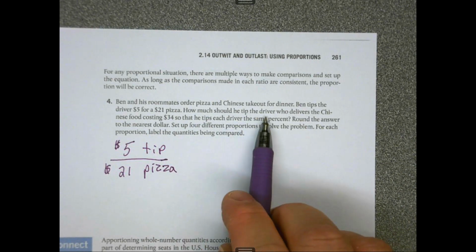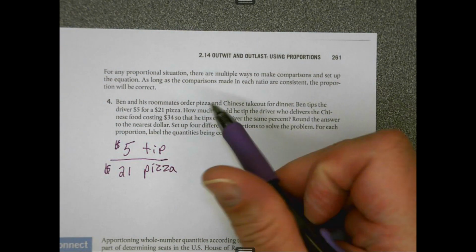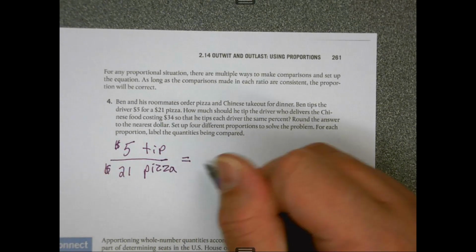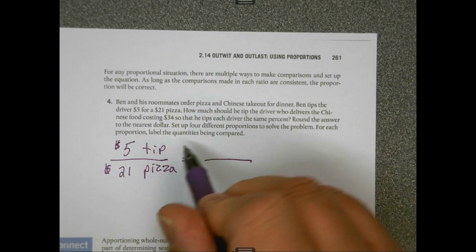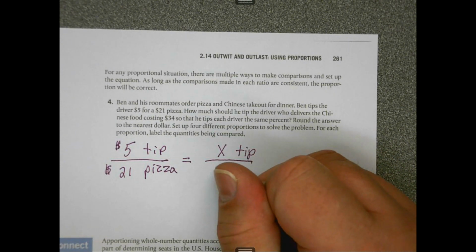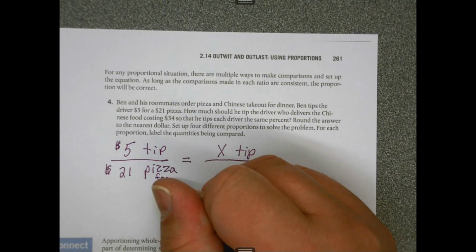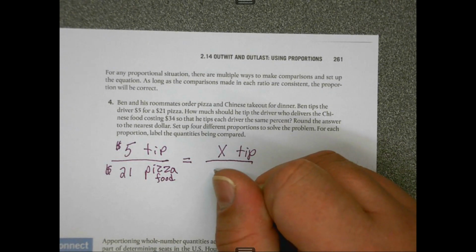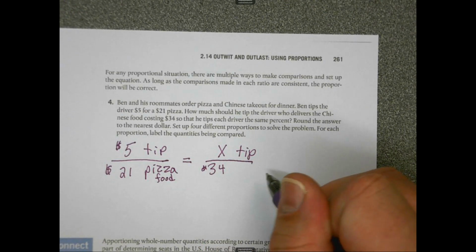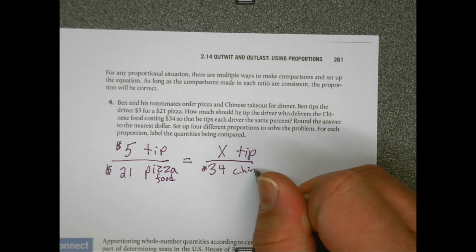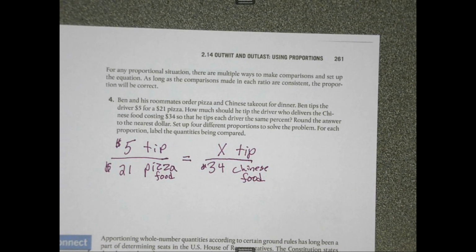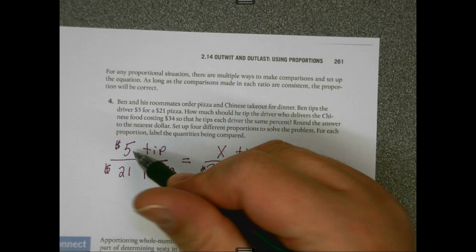Okay, cross multiplying. 5 times 34 equals 21x. 5 times 34, it's 170.